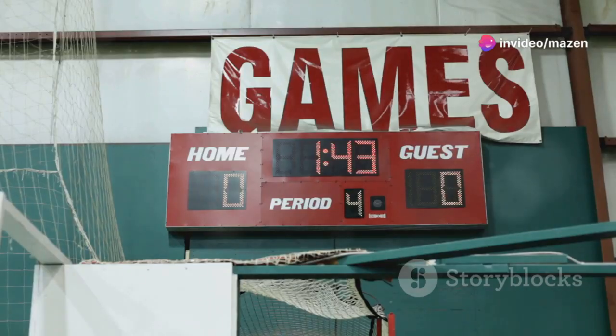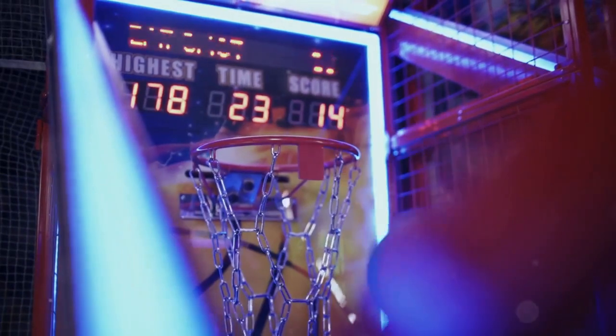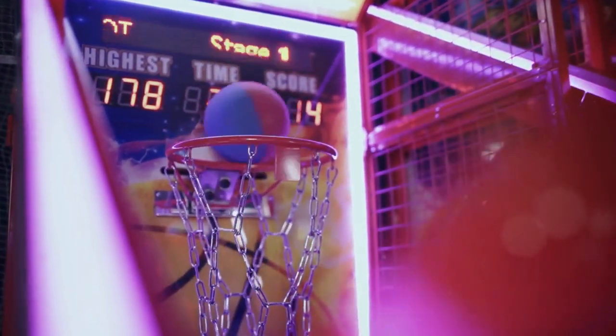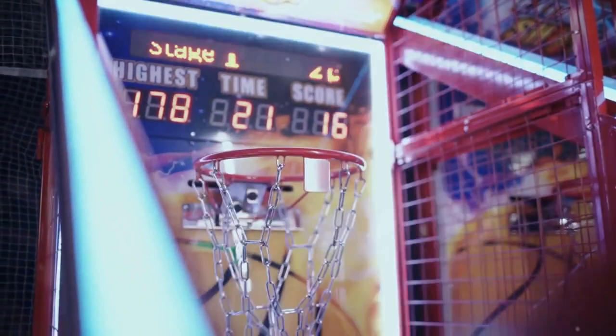Or consider a scoreboard at a sports game. The team names stay the same throughout the game like variable names, but the scores keep changing like variable values.